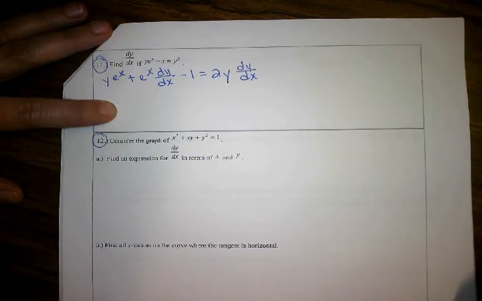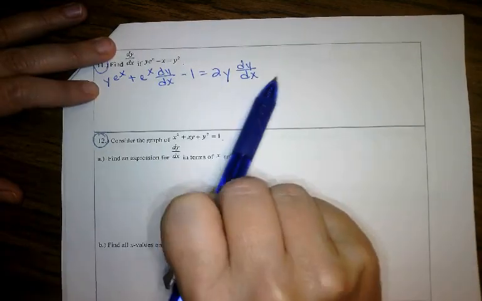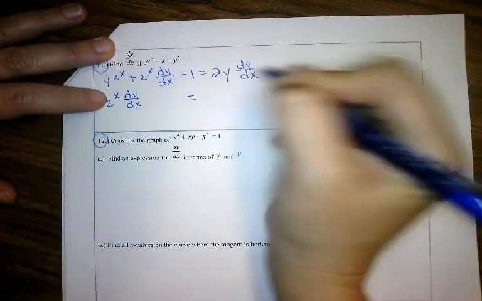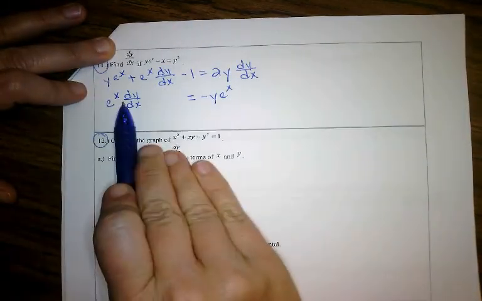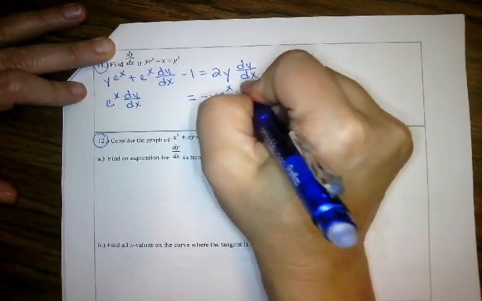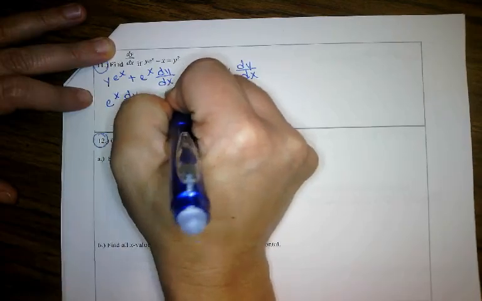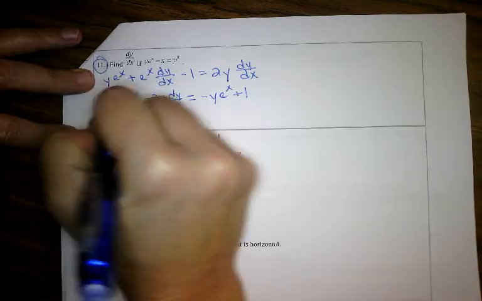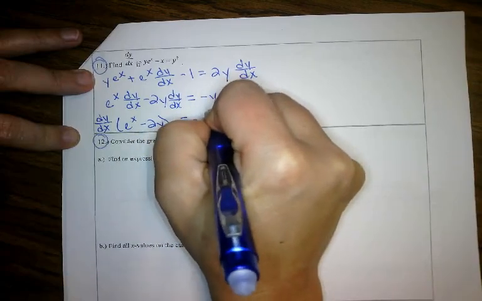Since I'm solving for dy dx, I want to get all my dy dx's to the left and everything else to the right. So I'm going to organize everything here. I put this one over here. This one stays. This one I'm going to add over here. This one I'm going to subtract to the other side. Okay, now I'm going to factor out my dy dx. And we're going to divide.